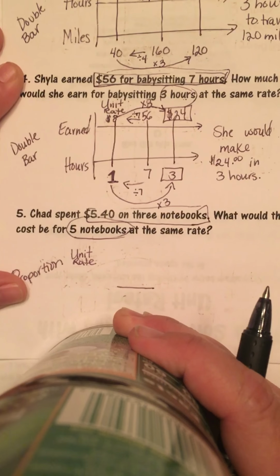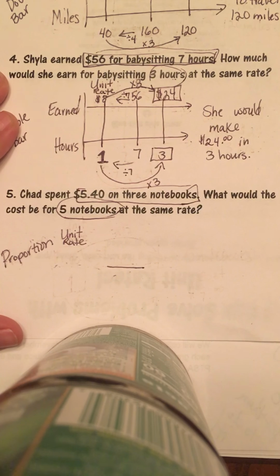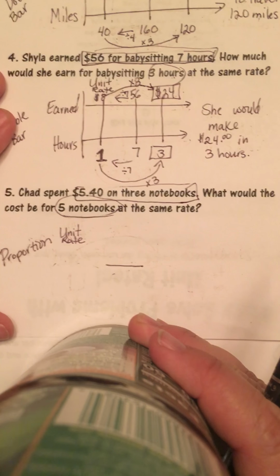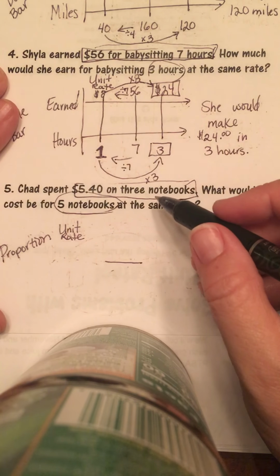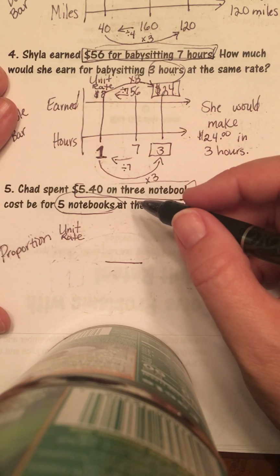Question number 5. We have Chad, who spent $5.40 on 3 notebooks. What would the cost be for 5 notebooks at the same rate? You can see for this one, I'm setting it up a little bit differently. I'm going to do it as a proportion. Try and show you a few different strategies, and then you can choose the one that works best for you.